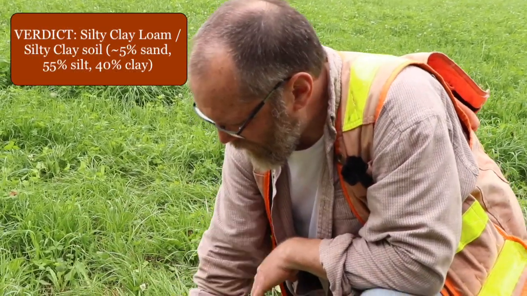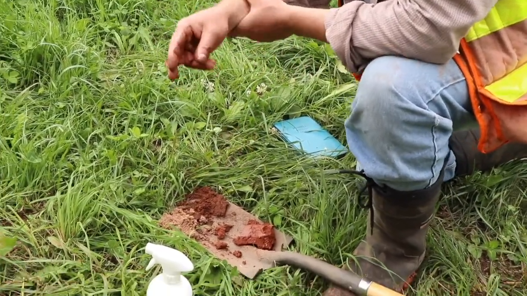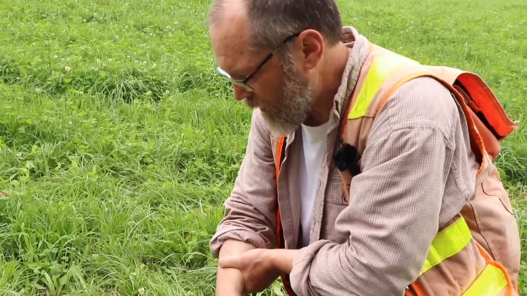That was a sand, and this is a sandy loam. If you look at those on the texture triangle, you'll see there's quite a range in values there.